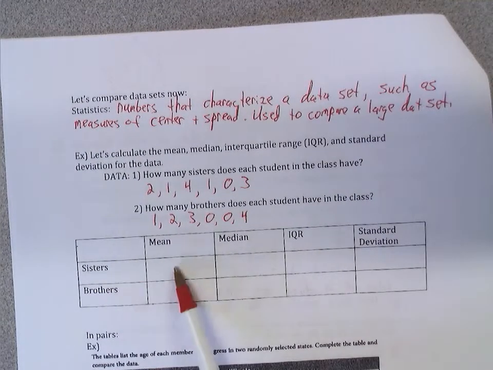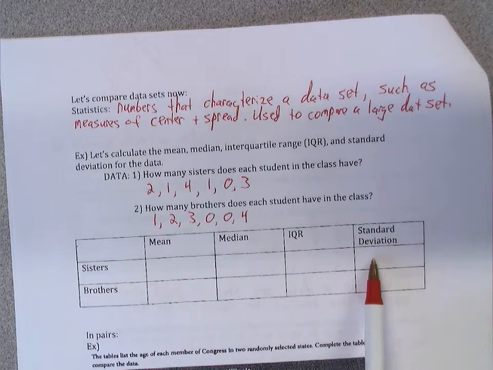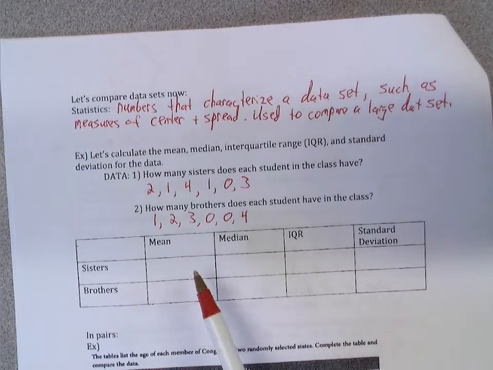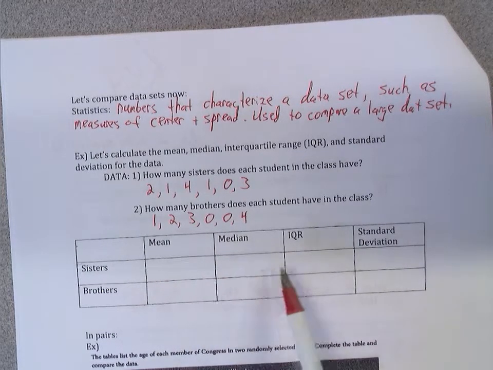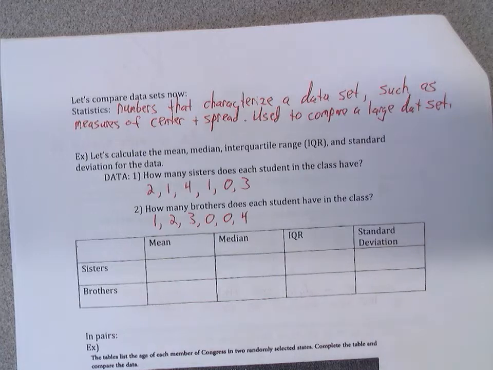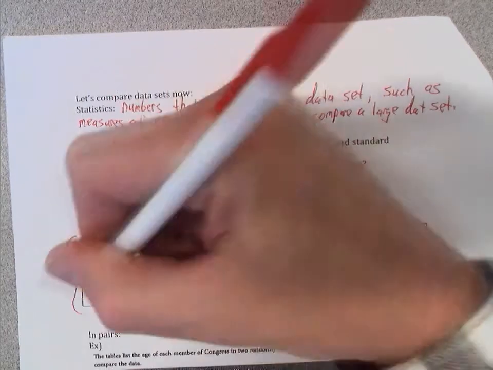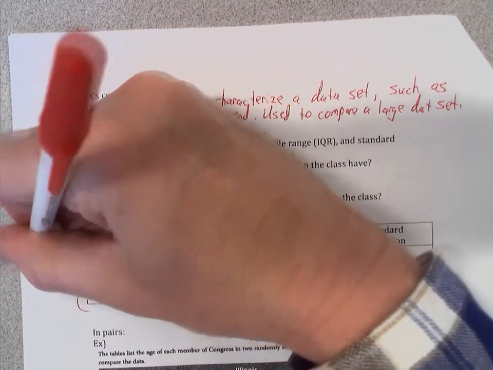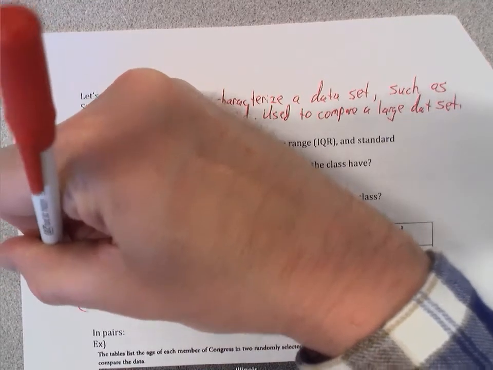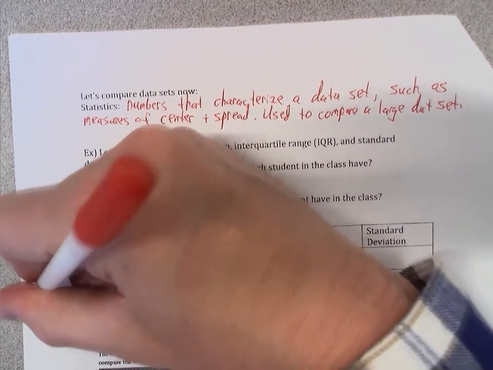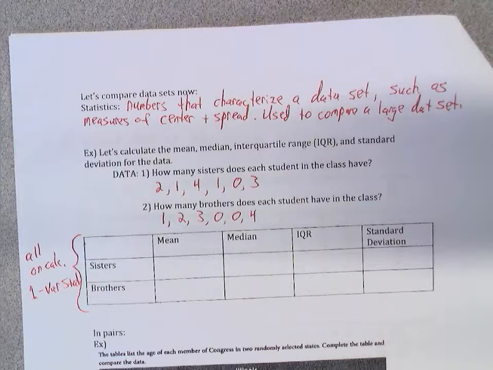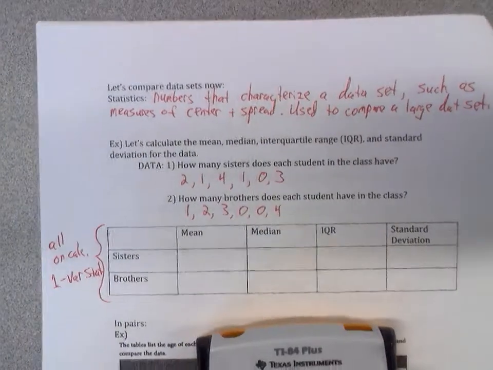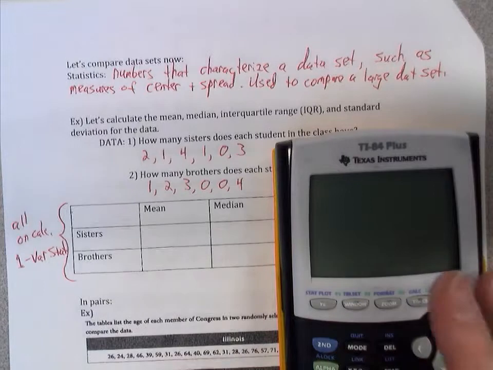So now we want to calculate the mean, median, IQR, standard deviation, okay? Last week we did all of these by hand. Calculating the mean and median is not super bad. IQR takes a bit more time, and standard deviation is very time consuming. So now we are going to do these processes all on the calculator, using one variable stat.